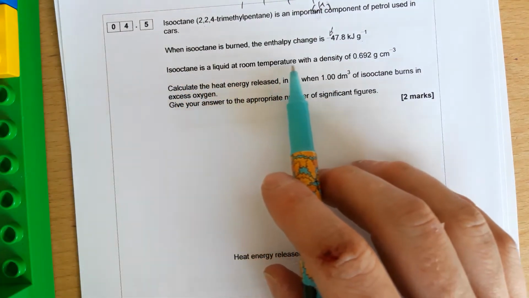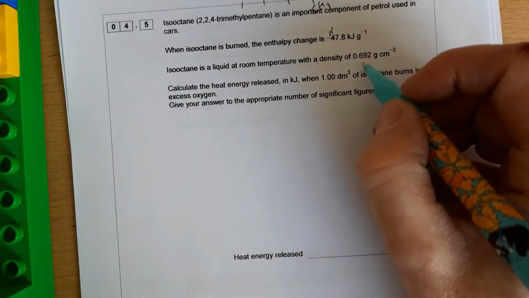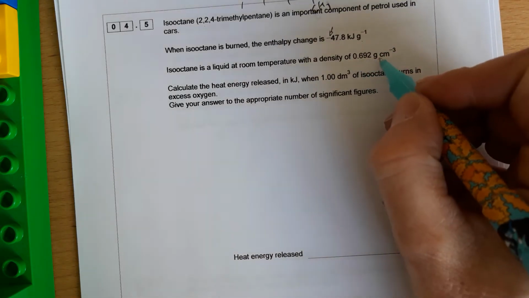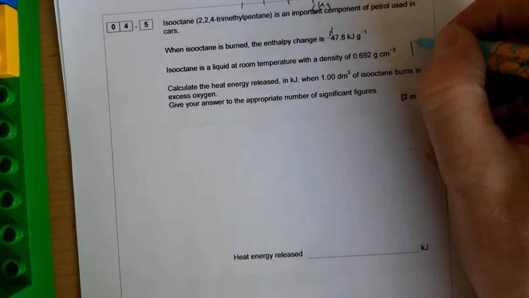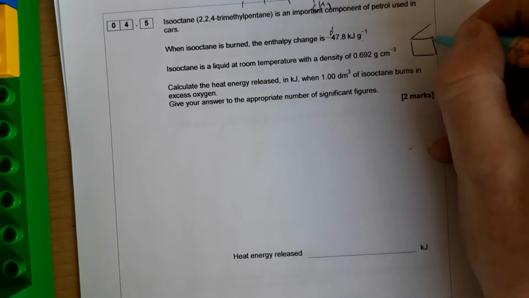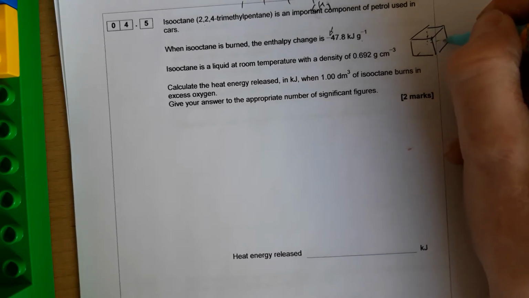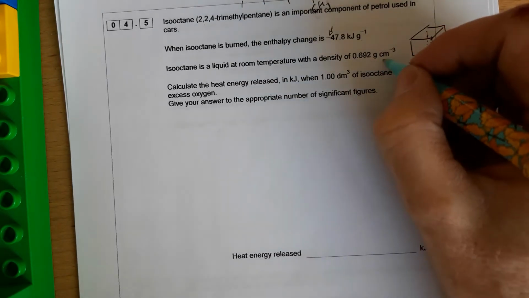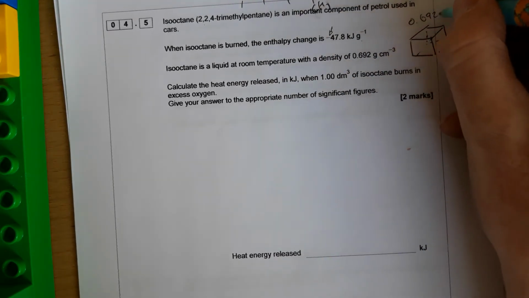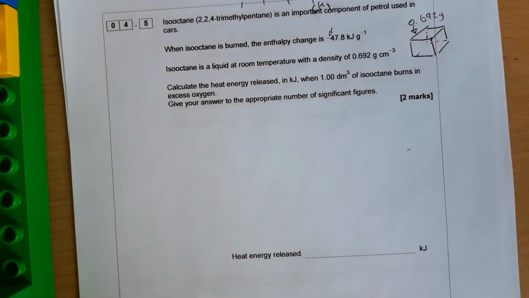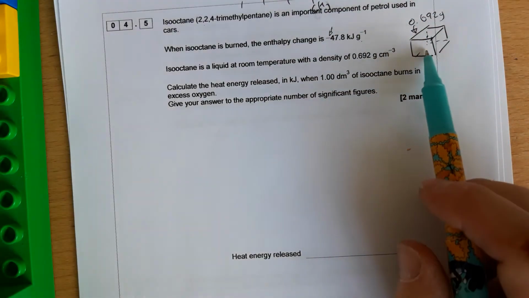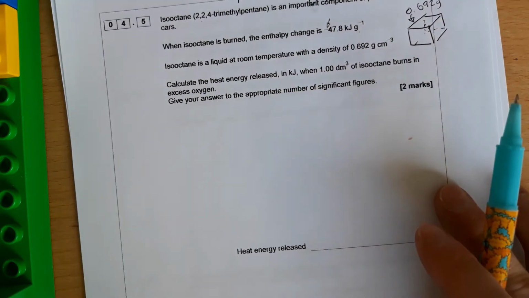Isooctane is a liquid at room temperature with a density of 0.692 grams per centimetre cubed. And what that means is if you have a centimetre cubed of isooctane, it will weigh 0.692 grams. A little cube of it like that would weigh that many grams. Remember that water weighs 1 gram per 1 centimetre cubed.